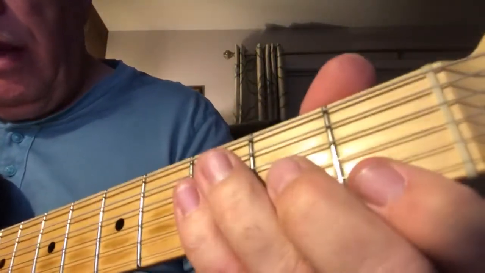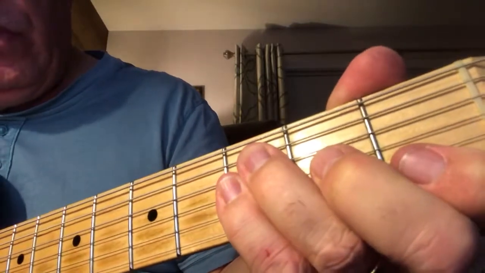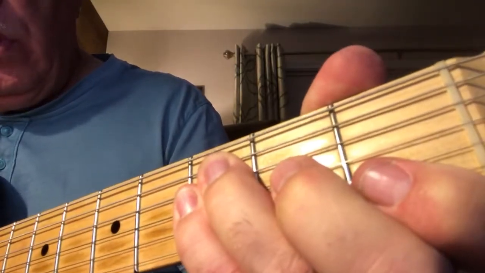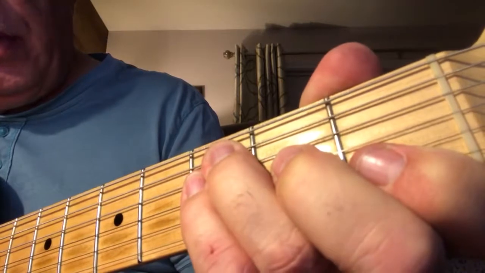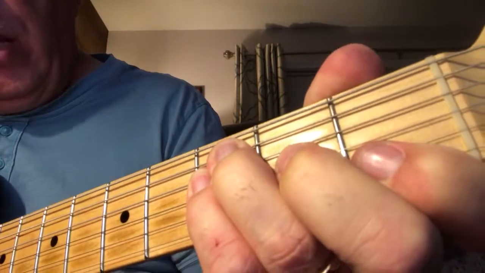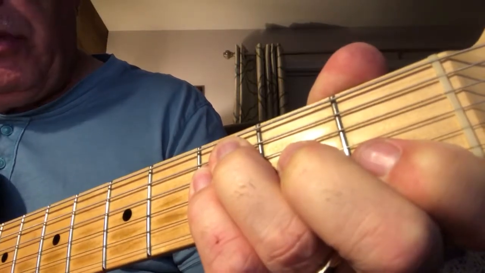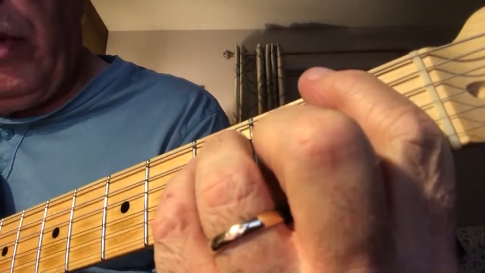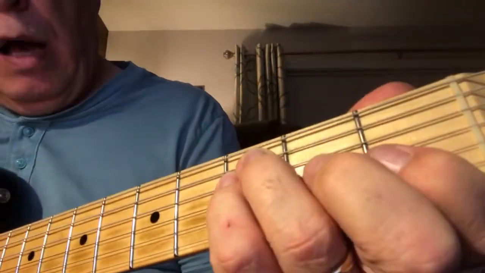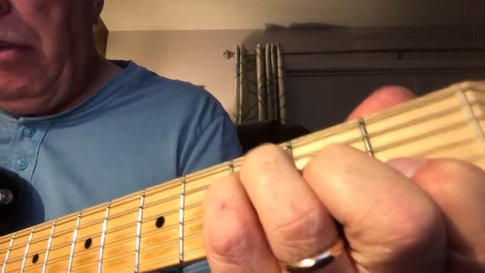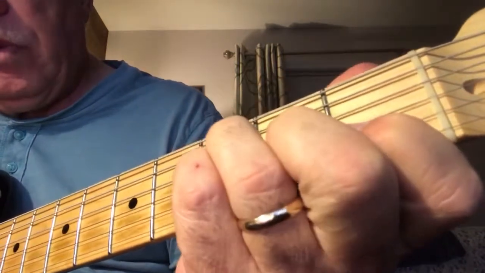Like now, you probably know how to get your F major chord. This is a complete F major chord, and then you don't get the top string unless you do the bar chord. I normally don't get the top string when I'm in F, but sometimes I do.